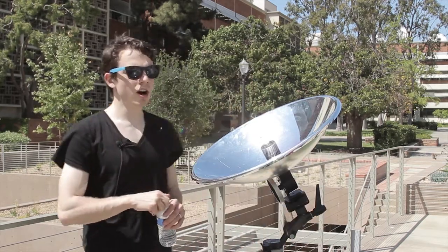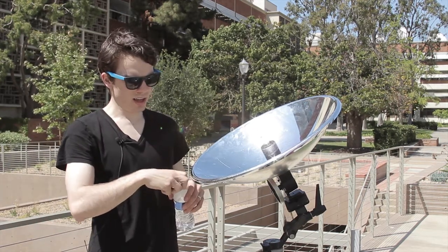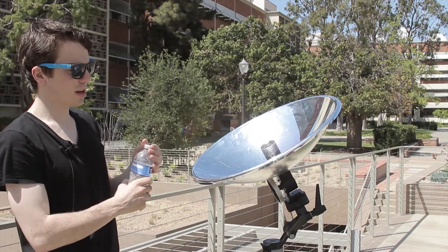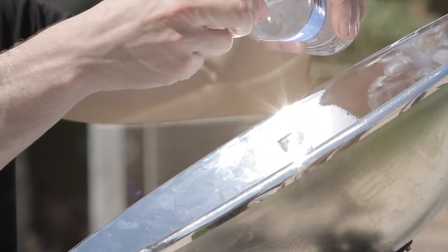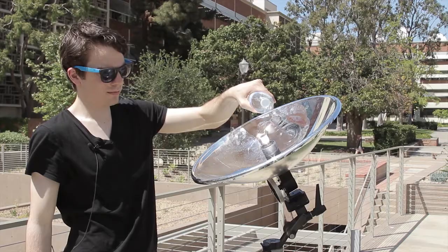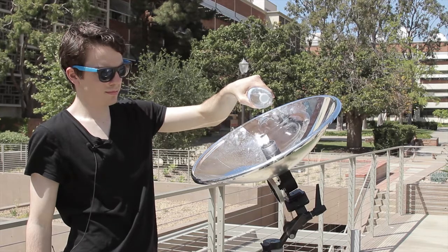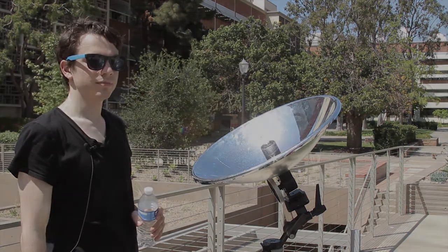Now, to demonstrate how hot this metal rod gets, I have just some water that I'm going to pour, and it's going to instantly vaporize. This is a Stirling engine.